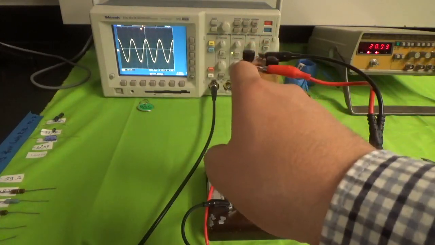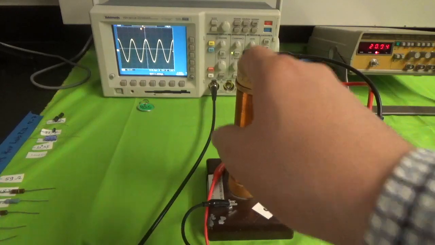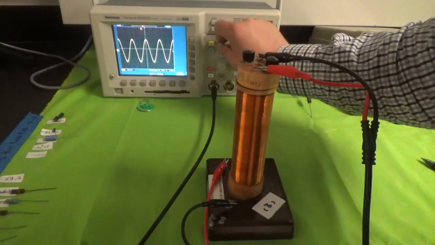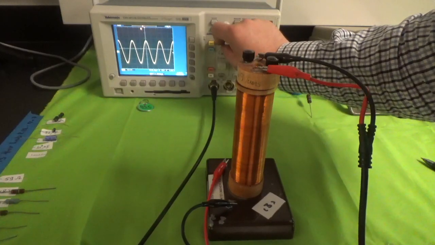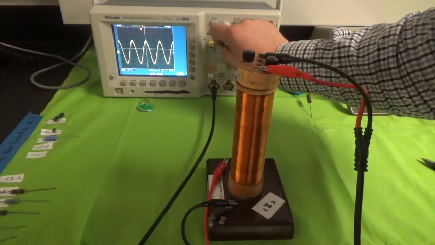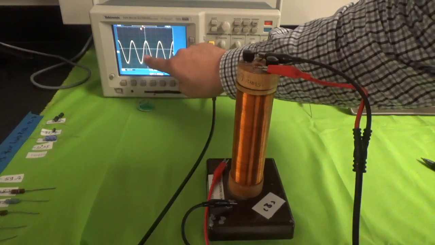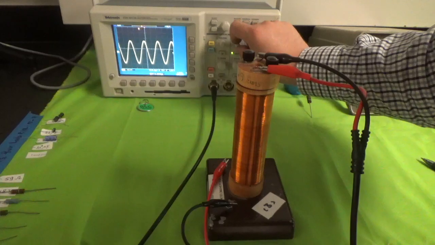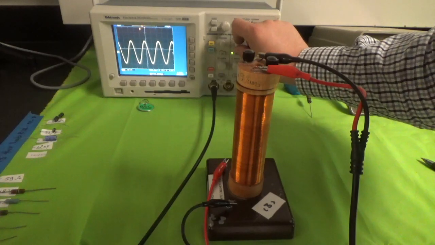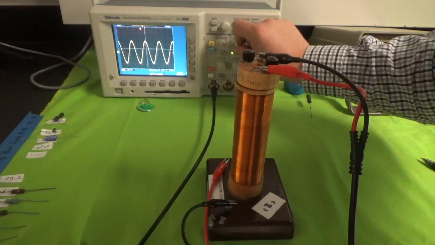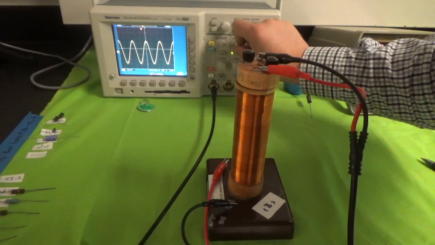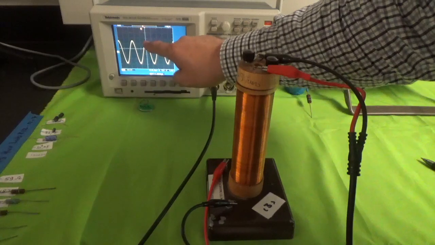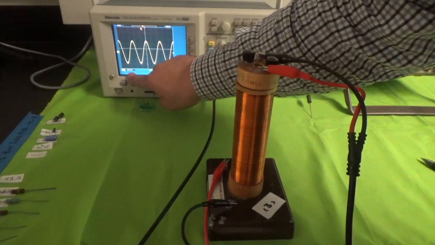The input here is 10 volt, but the output here is 1, 2, 3, 4, and I believe we have 4.6. So you have 4 squares, 0.6 times 10 volt.